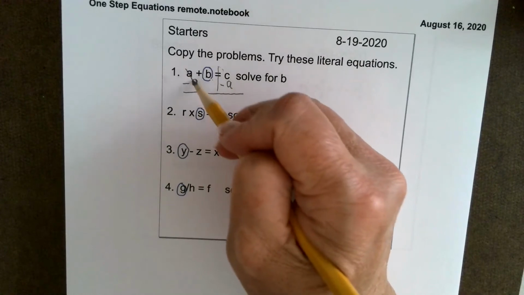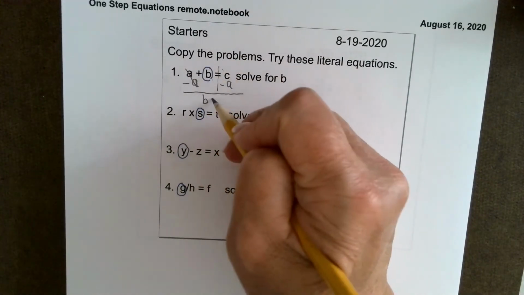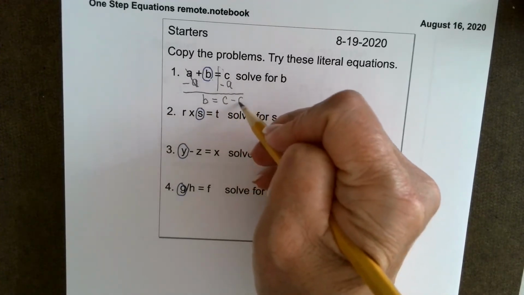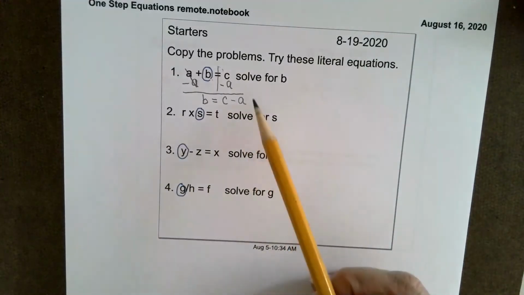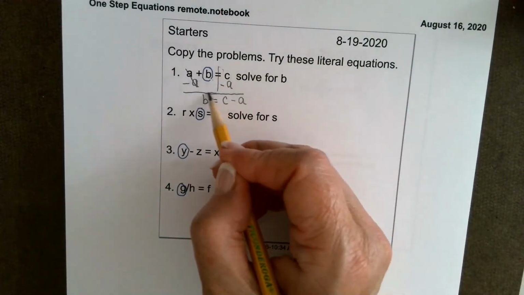A minus a equals 0. That leaves us with just the b. And then on the other side of the equation, we have c minus a. So we've got b is equal to c minus a. That's our answer.